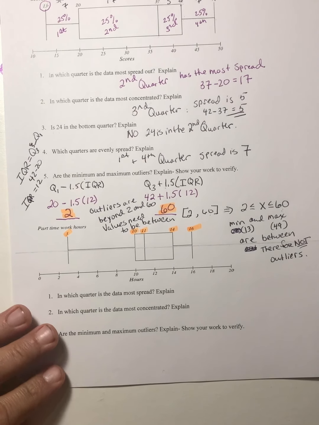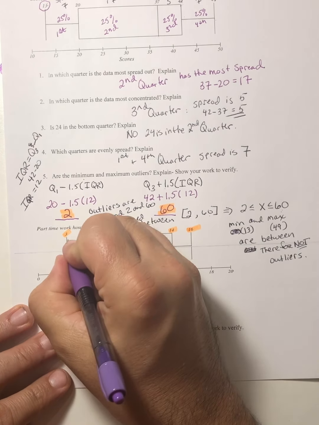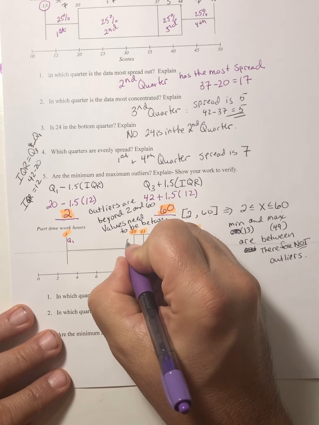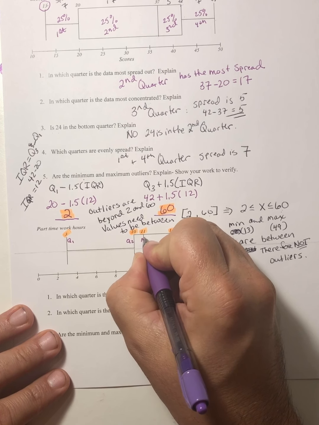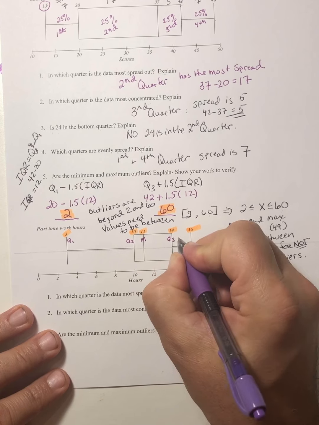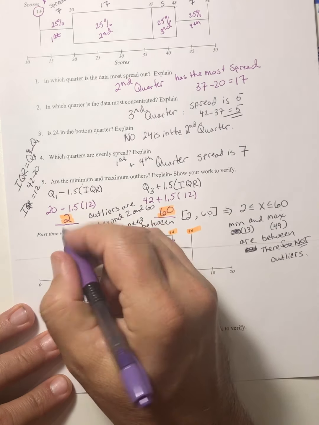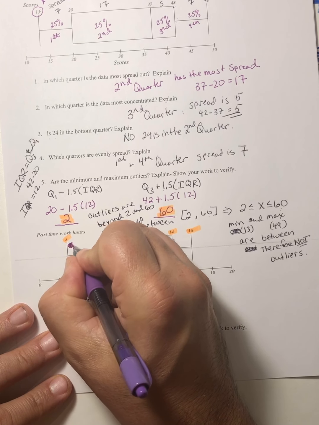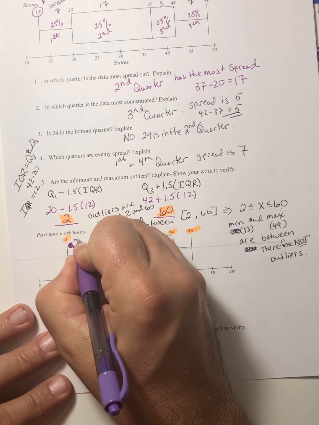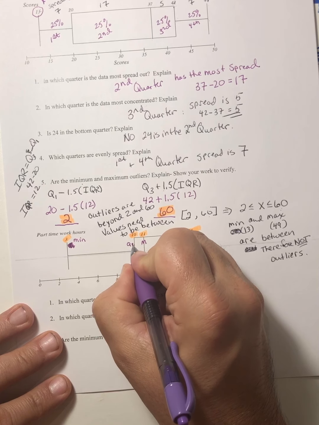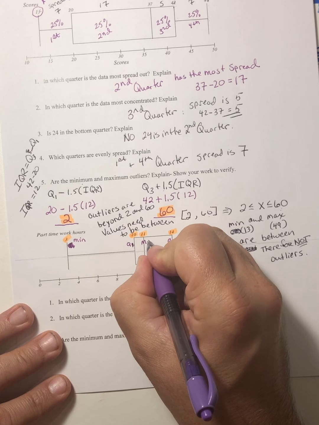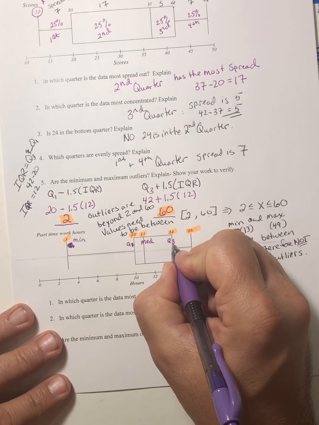Okay, so let me label these. Here is Q1, here's Q2, here's the median, Q3. Oh my goodness, what did I do? I did it again. That's not Q1. This is the minimum value. This is Q1. Here is the median. Here's Q3.